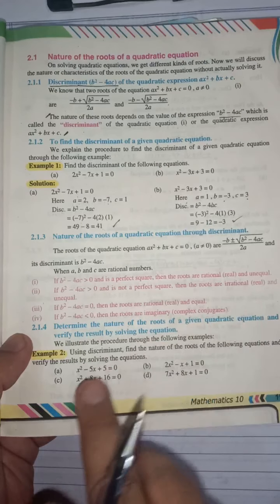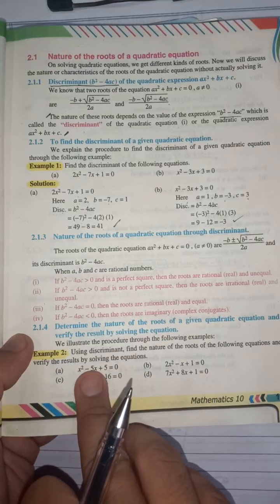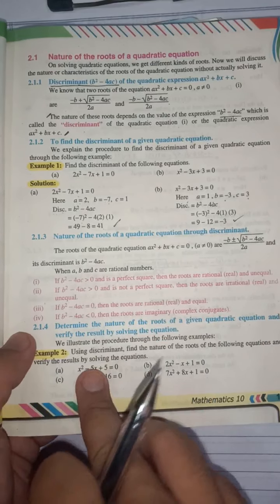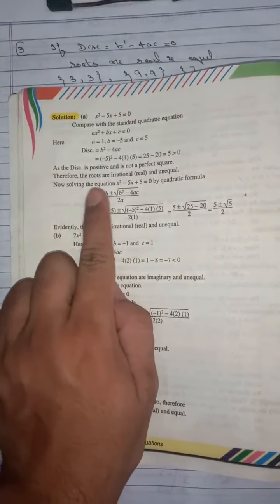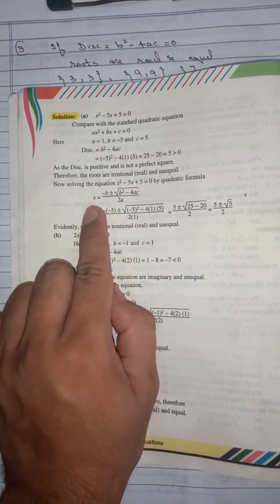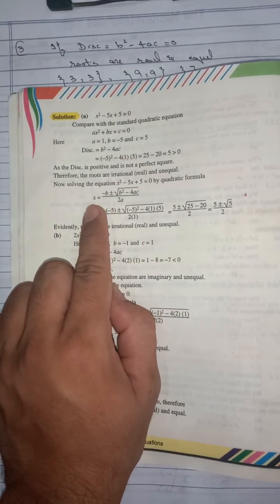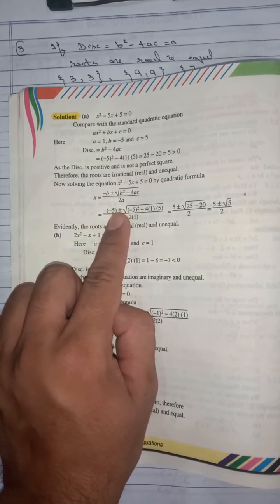It means now we apply the quadratic formula on part A. You may see the answer will be an irrational number. Let's check it now. We write equation 1: x square minus 5x plus 5 equals 0. x equals minus b plus minus square root of b square minus 4ac over 2a, putting the values in it.